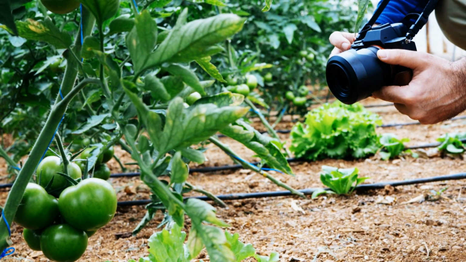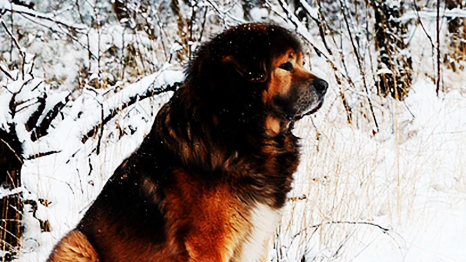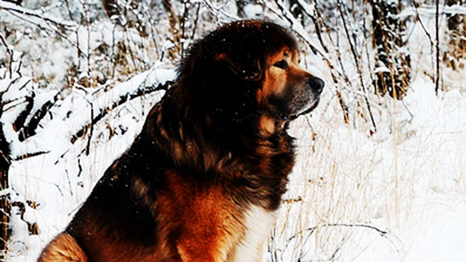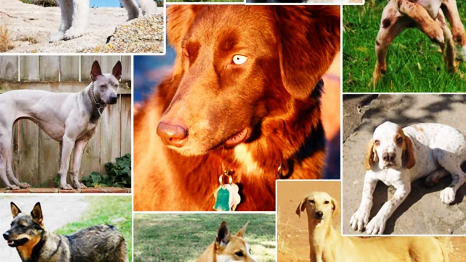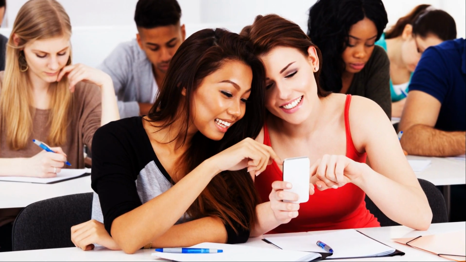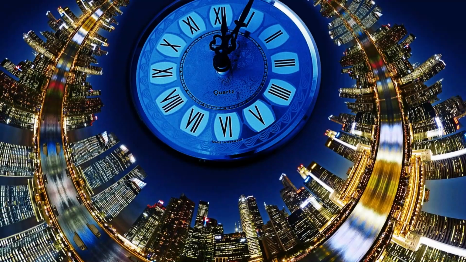Curious about the breed of that cute dog you just met? Snap a photo and let the AI do its magic. Or maybe you're a student needing quick explanations of objects for a school project. AI Studio Live is your new best friend. Point your camera at anything and get a description of what it is.